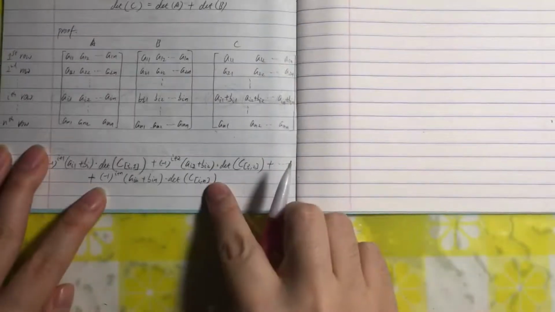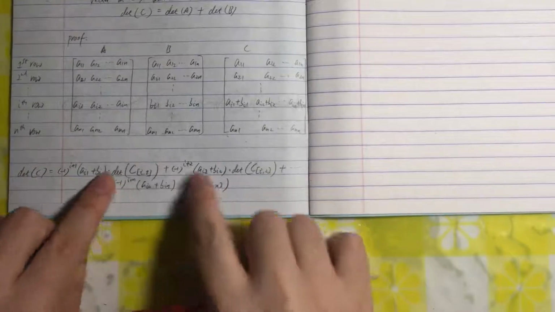For the last term I can also distribute everything to the parentheses.